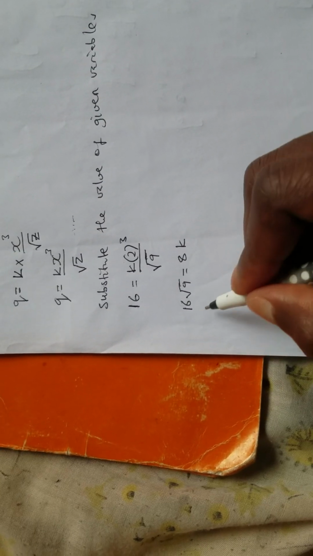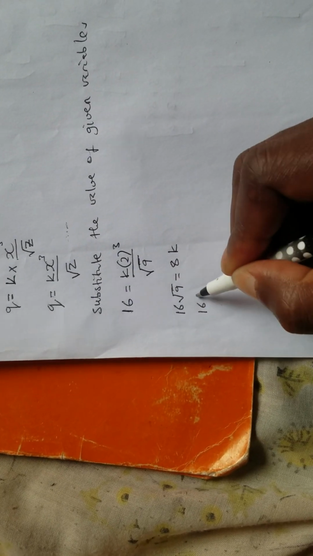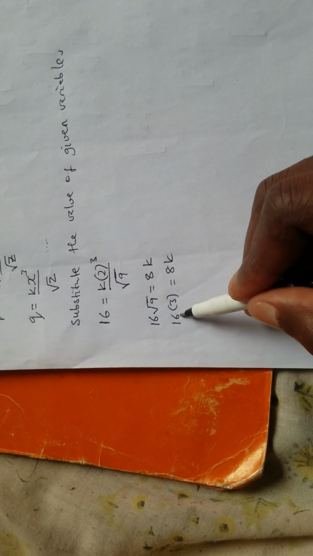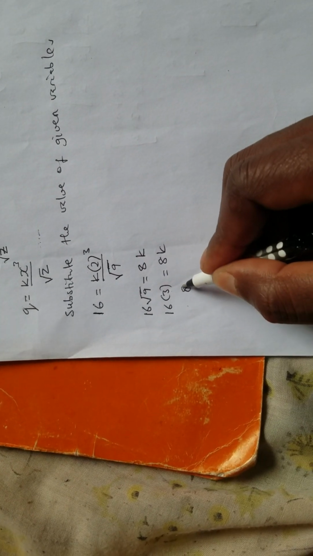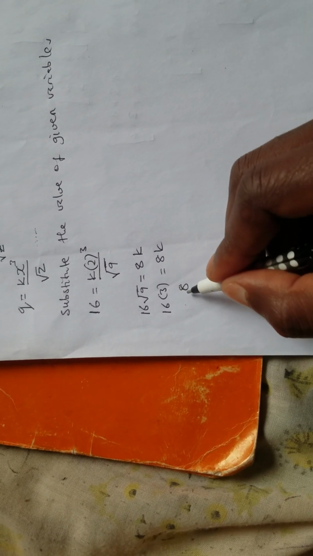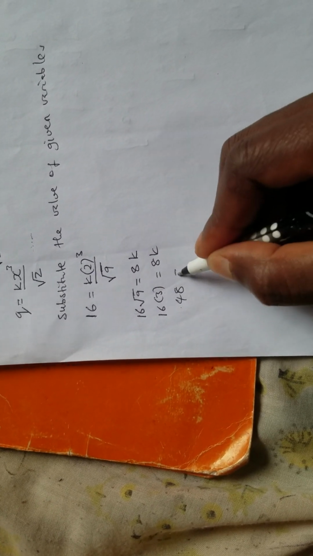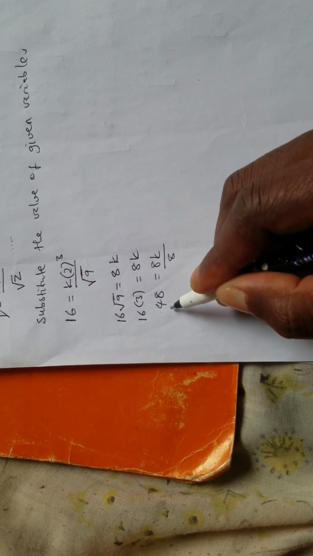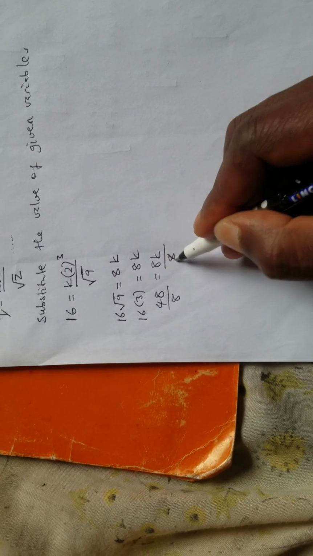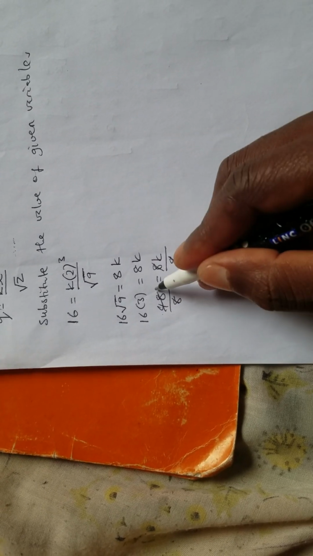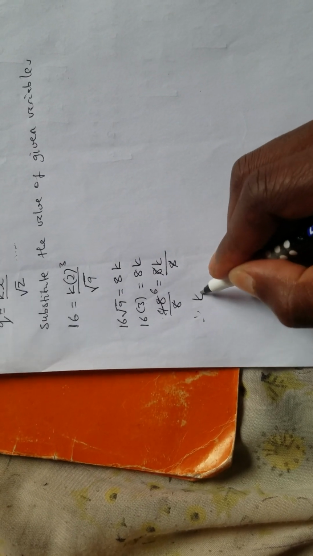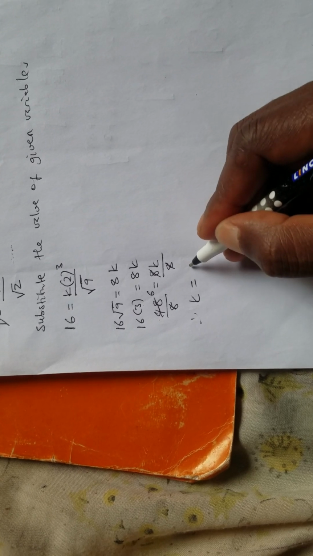And the square root of 9, you get 3. 16 multiplied by 3 is 48, is equal to 8k. You divide by 8 so that you find the value of k. 8 into 48 is 6. Therefore, k is equal to 6.